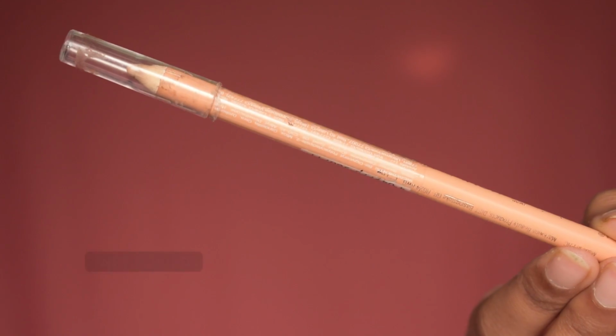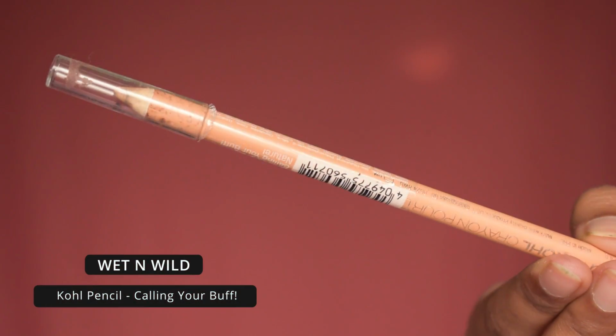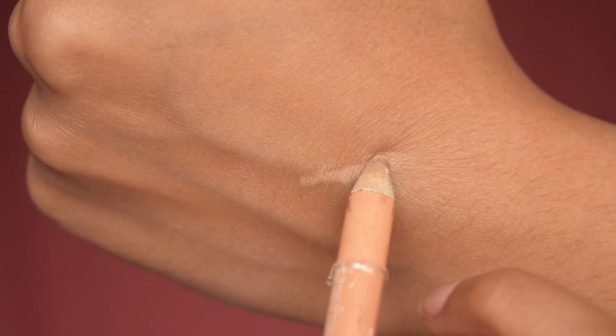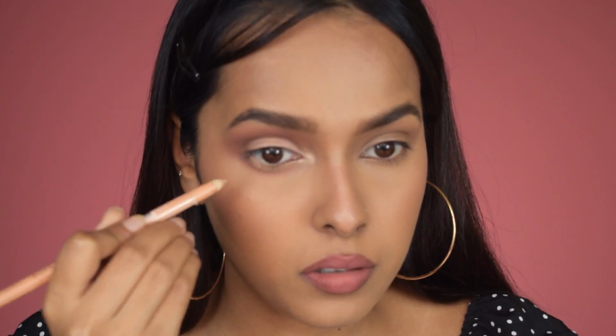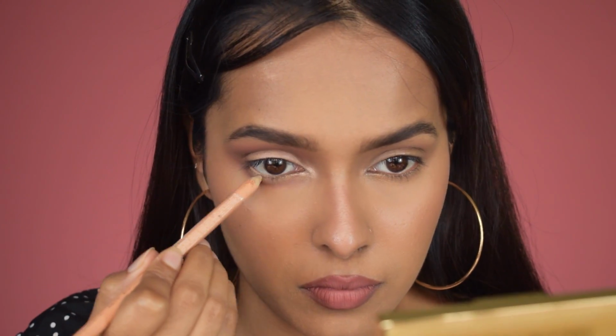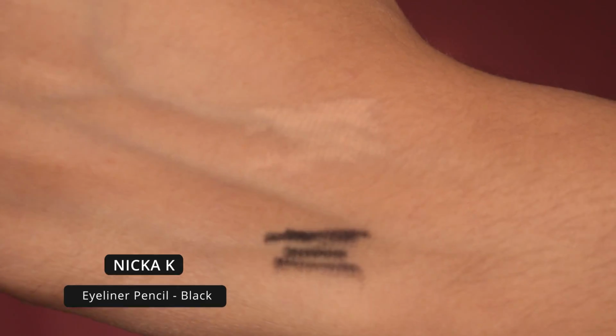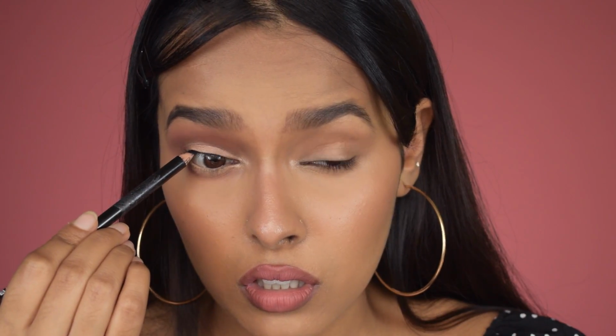On lower lash line, obviously you want to go in with a white kohl or kohl that's skin colored. I am using this Wet n Wild kohl pencil in the shade called Calling Your Buff. And on the upper lash line, you want to use a black kohl. Once your lower waterline is done, next you are going to move to the upper waterline and just apply the tiniest amount of this black kohl on your upper waterline.